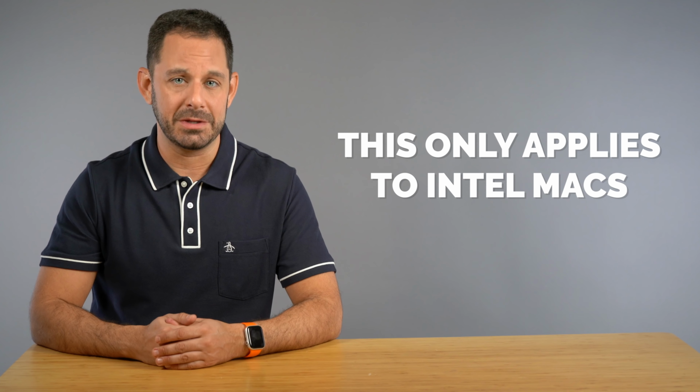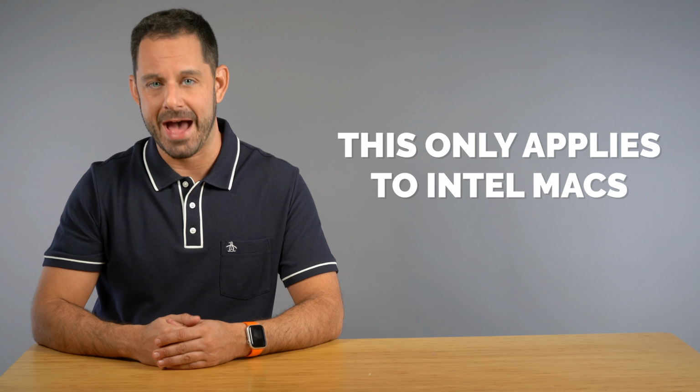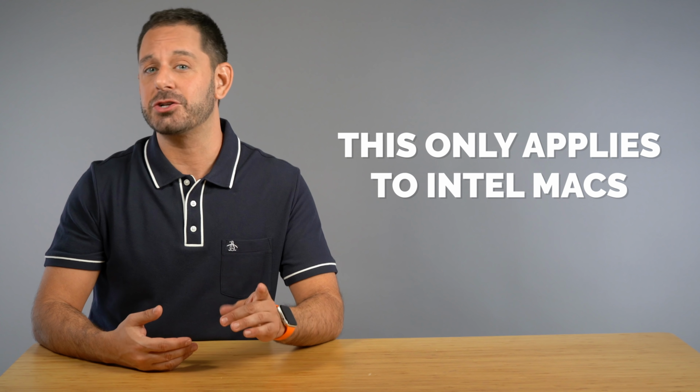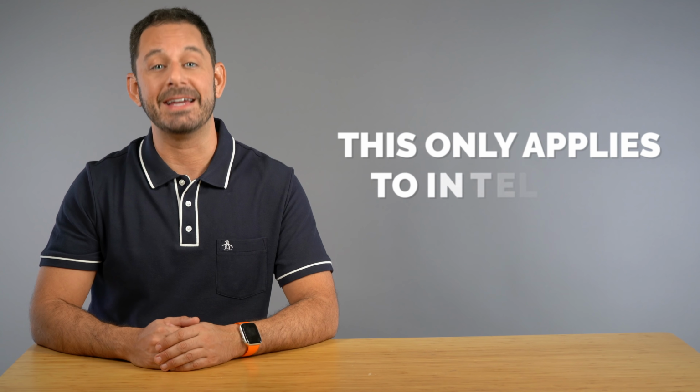One last thing on the topic of NVRAM and PRAM. You do not actually need to do this on the new silicon-based Macs. So please be aware that that trick only works with Macs that have an Intel processor.